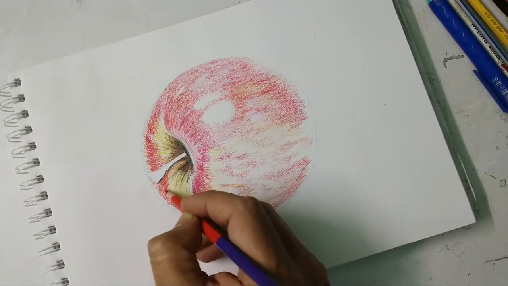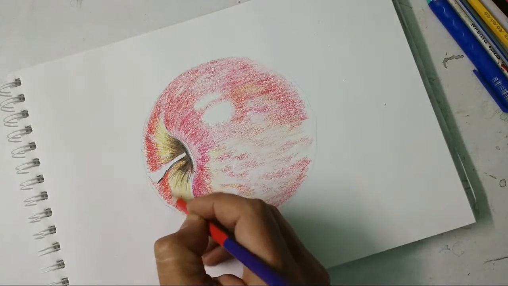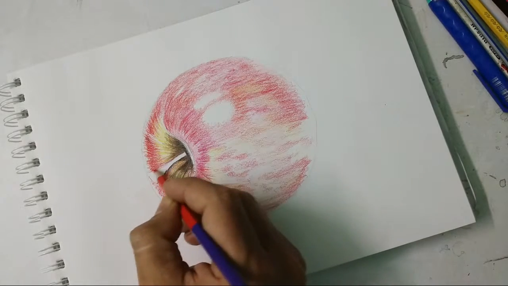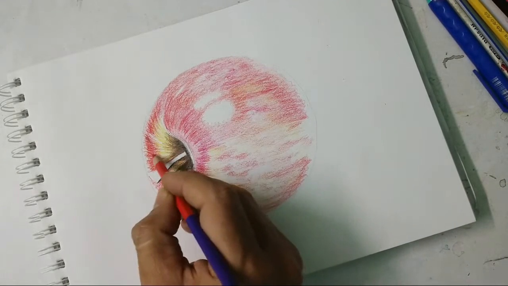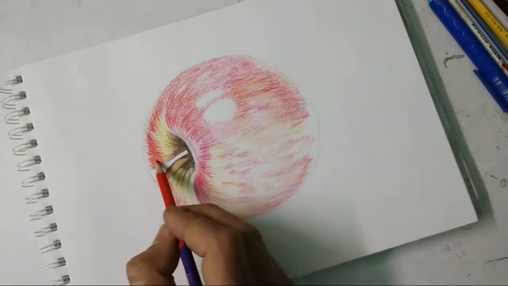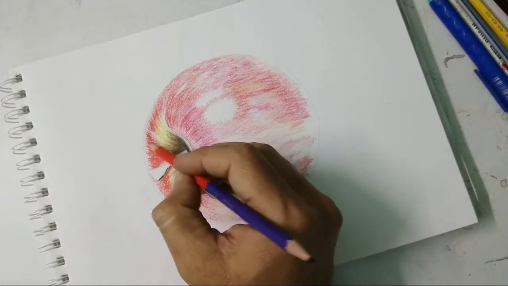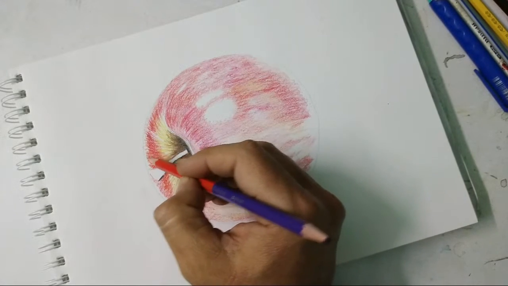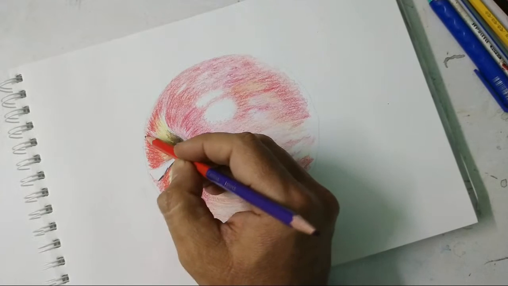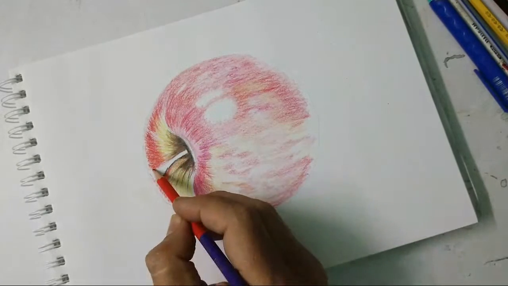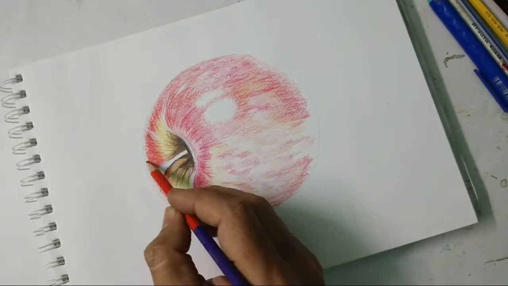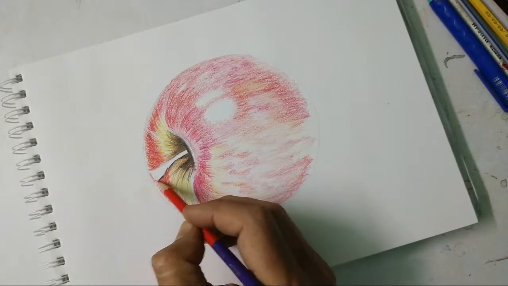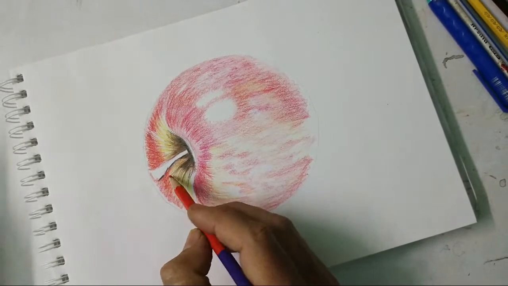Now move the red color over the yellow, and when you move it, the linings will become faint, but I want to show some lines also. This outer part I have left. Here I will rub a little bit of white to give a shape and to give a shine to the object.